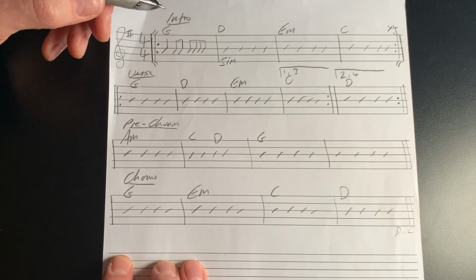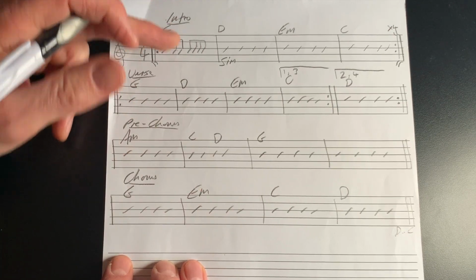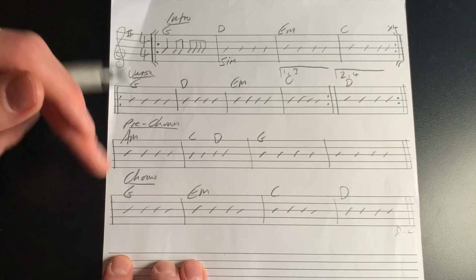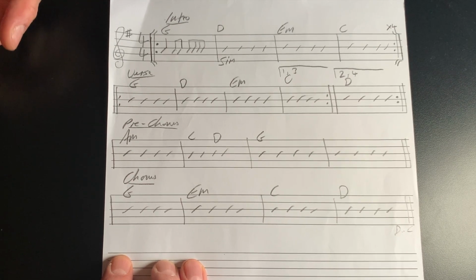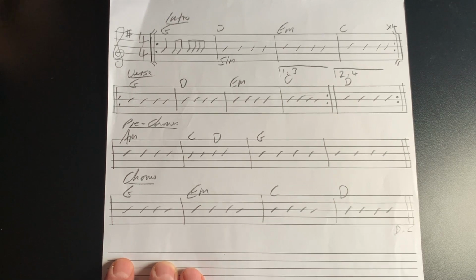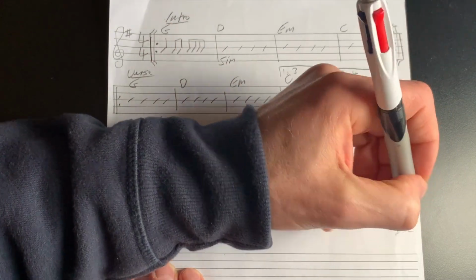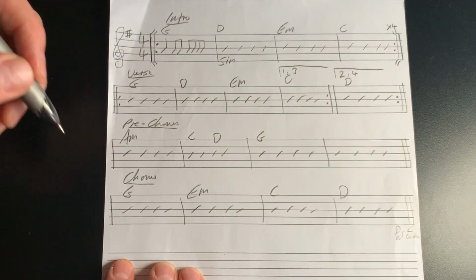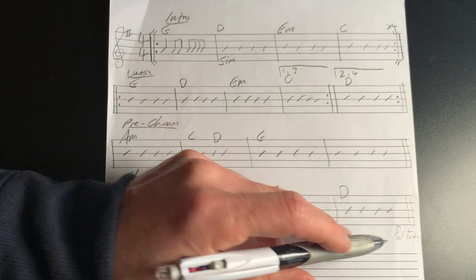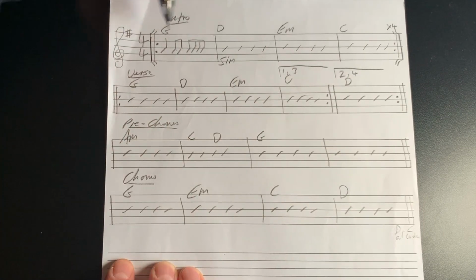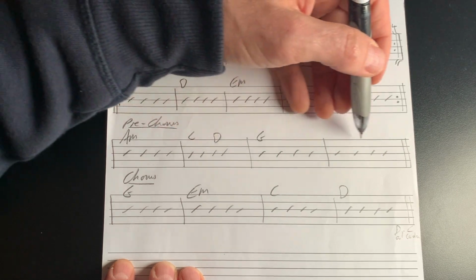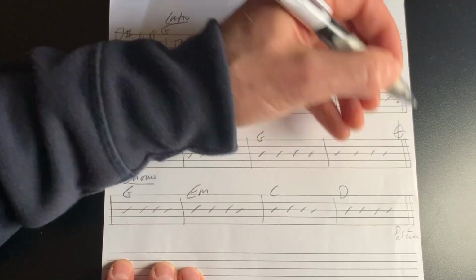Now, what if when we do our repeat back to the beginning, we don't want to do the whole thing? Maybe we don't want to do the chorus. Maybe we want to jump to something else, like a different kind of chorus. So what we can do is put DC al Coda. And that means you're going to go back to the beginning and play all the way through, including all the repeats, and you're going to get through to the coda, which is this symbol here.